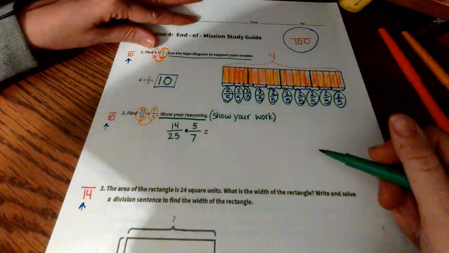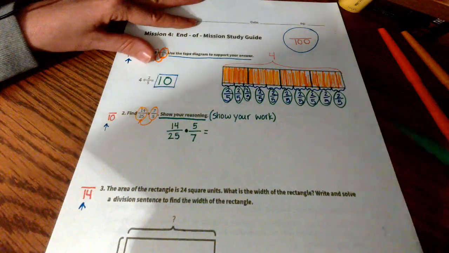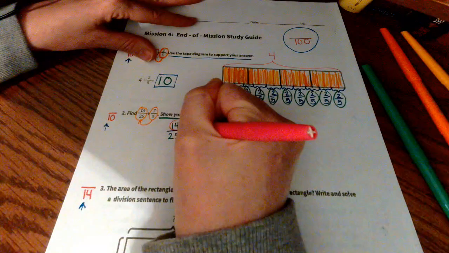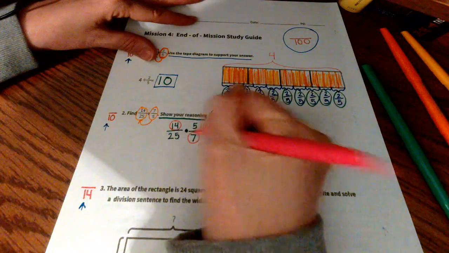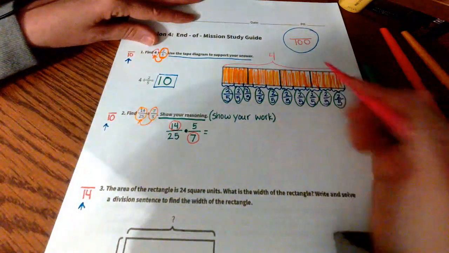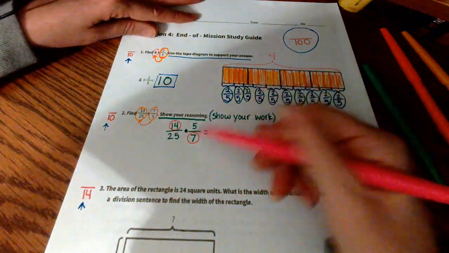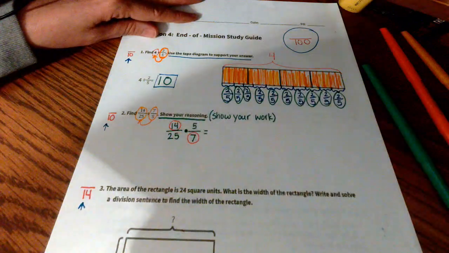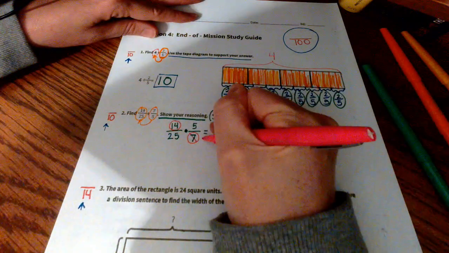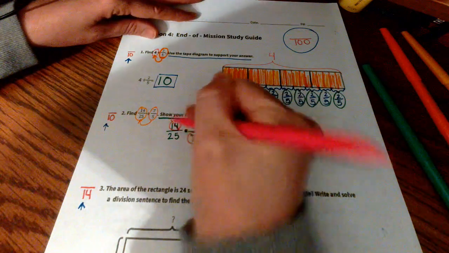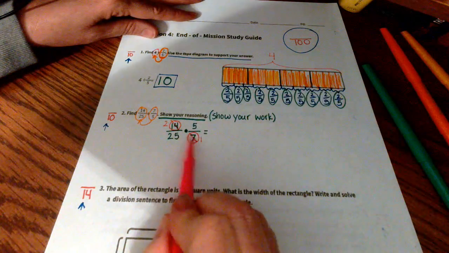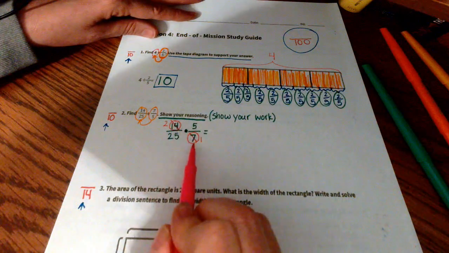Next thing I have to do is simplify. So I'm going to see, can I simplify? I always look to the diagonal values. 14 and 7. Is there a value that can go into both 7 and into 14 equally? Yeah. 7 can go into 7 once, and 7 can go into 14 twice. Okay, so I've simplified both 7 and 14.